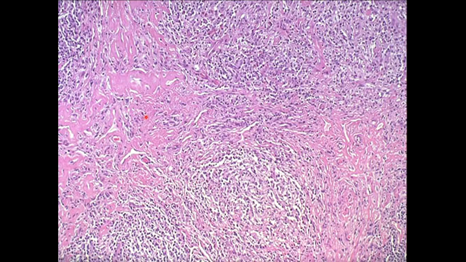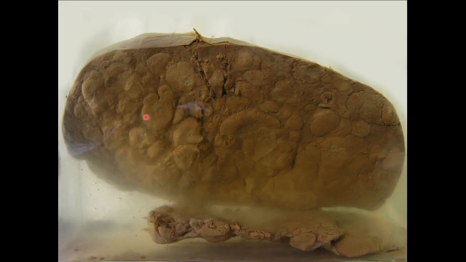On this slide, we may see overgrowing of connective tissue in the lymph nodes, and this overgrowing is associated with progression of Hodgkin disease, and it manifests as sclerosis.